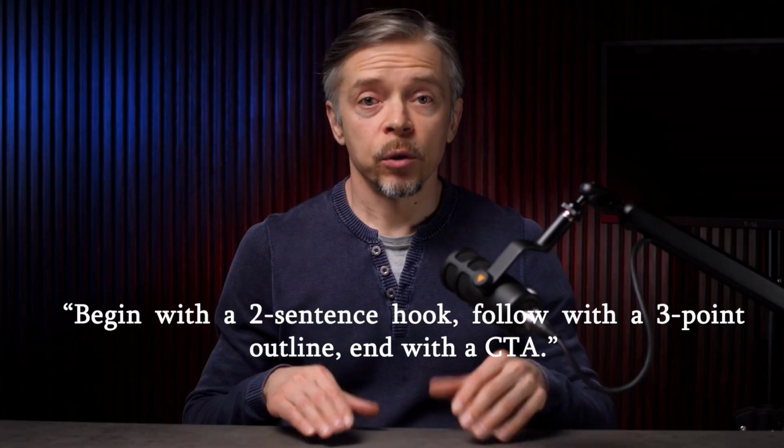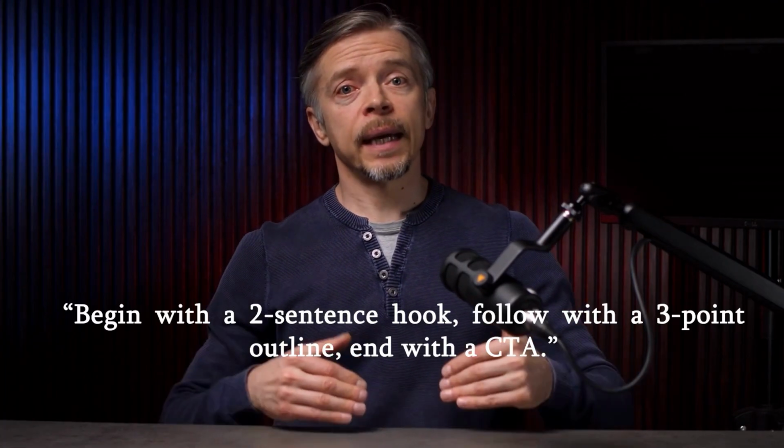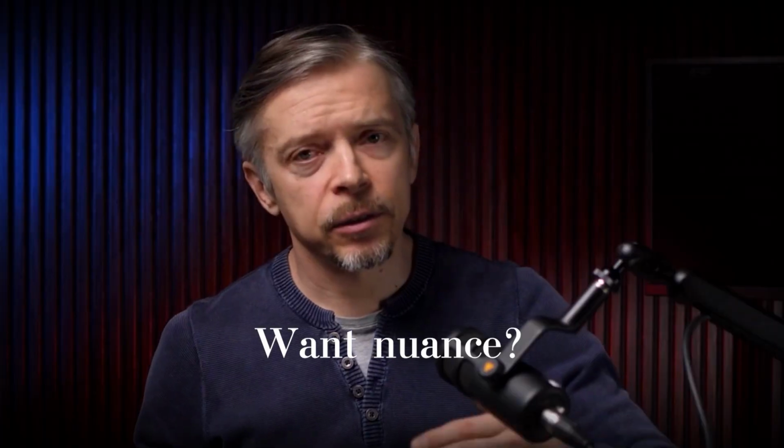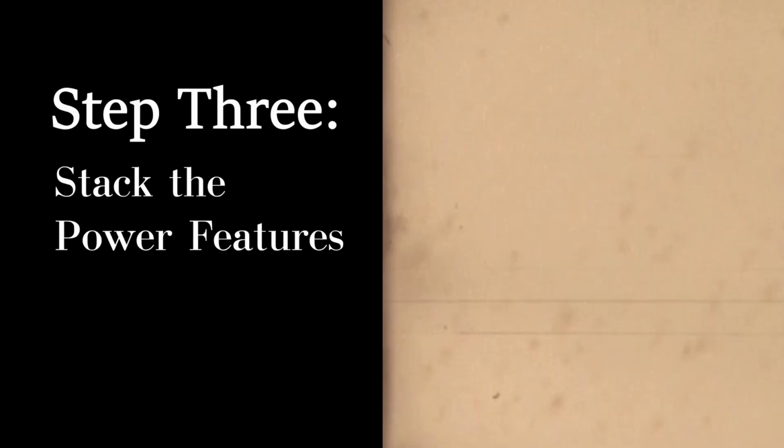Good prompts have shape. You can even feed Grok a structure. Begin with a 2-sentence hook, follow with a 3-point outline, end with a CTA. Want nuance? Tell Grok to ask for feedback. After each section, pause and ask, do you want to continue? This creates a loop of clarity, and when things get messy, reset the chat. Grok works best with clean context.